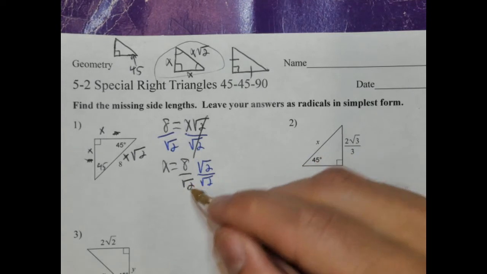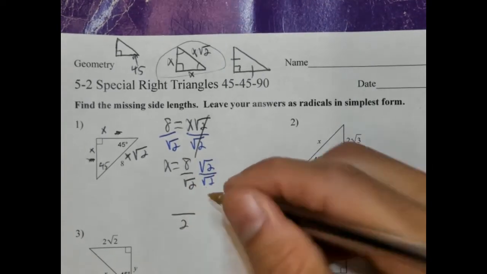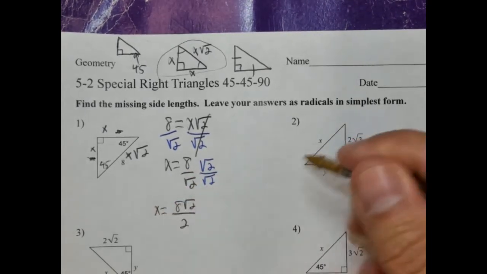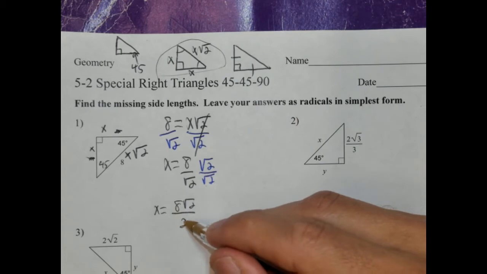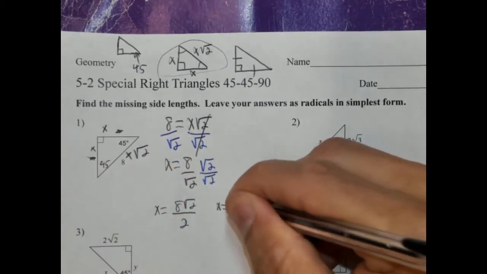These radical 2's, any radical times itself will give you the number inside the radical. So this is going to become 2 on the bottom, just plain old 2, and then 8 radical 2. Okay, and we're almost done, but we can simplify this because 8 is divisible by 2. So 8 will become 4. So x will become 4 radical 2.